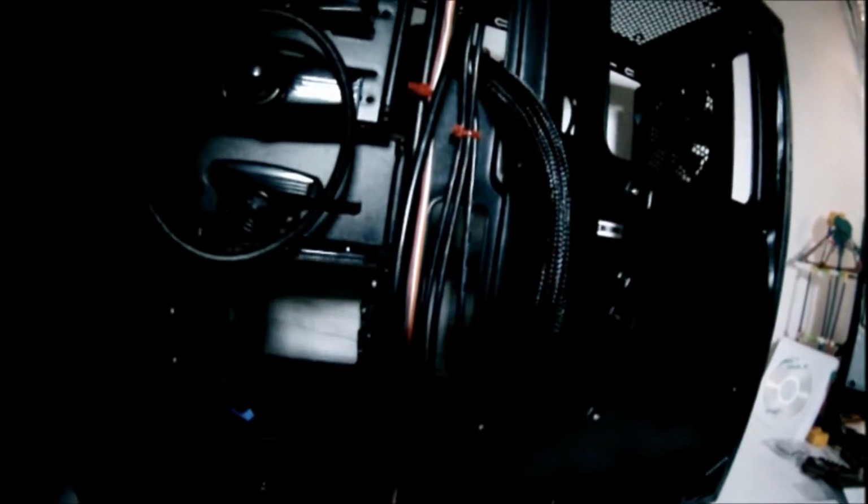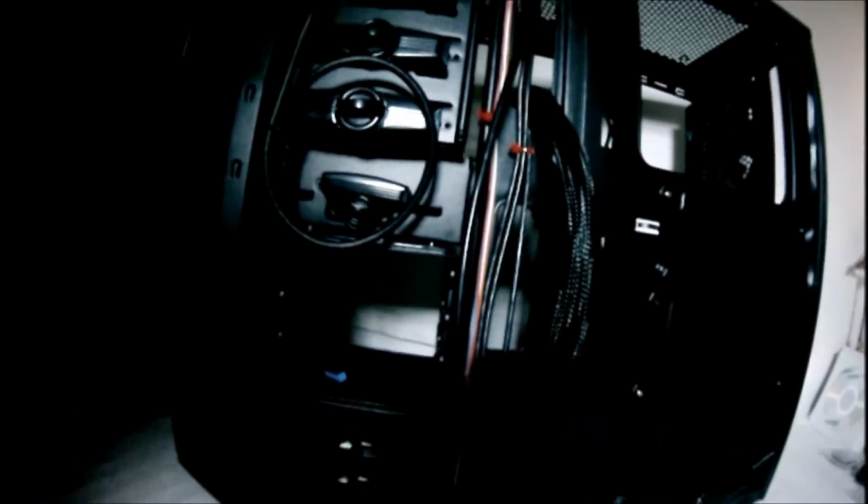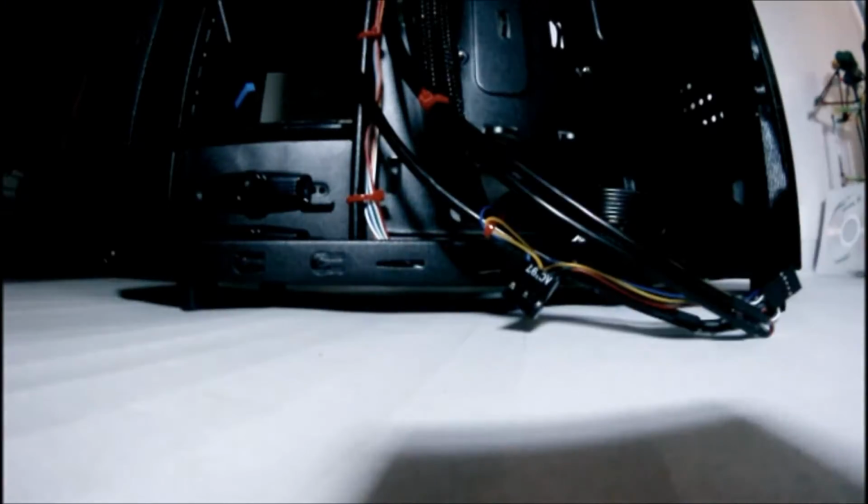So we got an idea of where the motherboard connector is going to be. We got an idea of the cables with that too, and where they go to. So basically I'm marking this up.